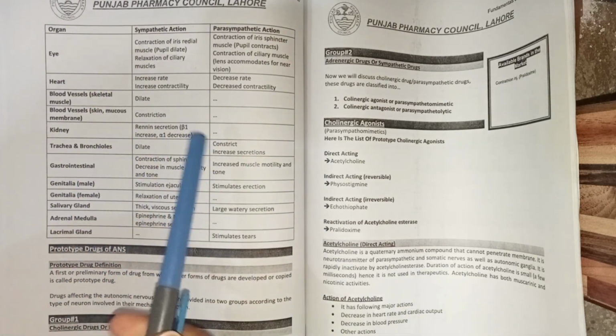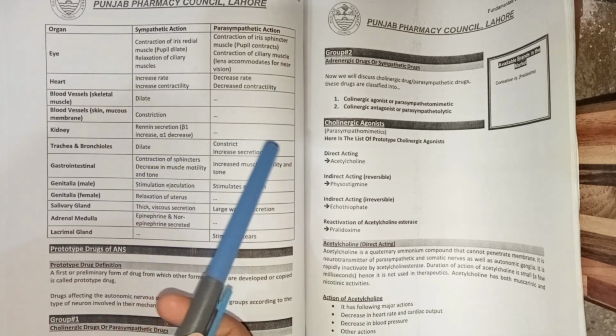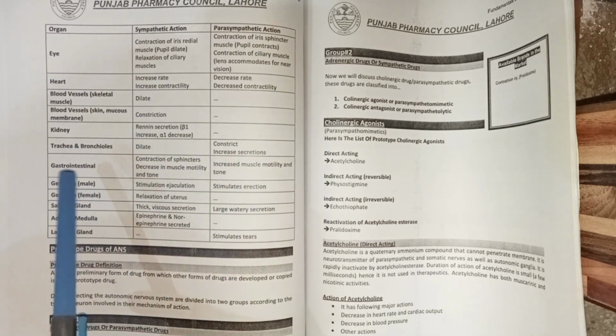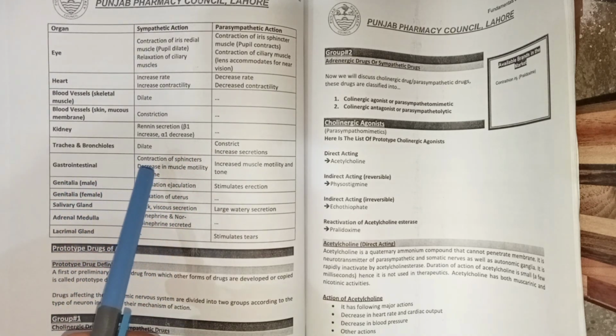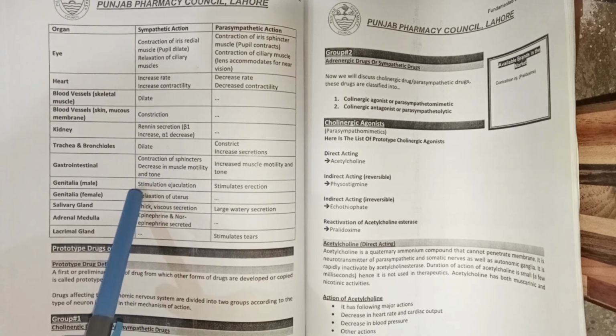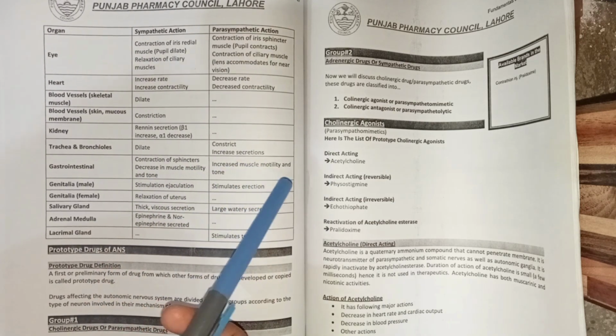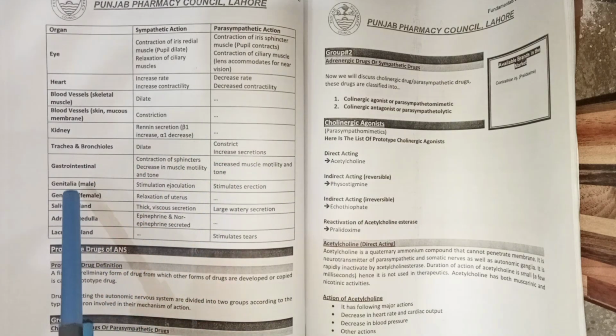Trachea and bronchioles: dilate; constrict, increase secretions. Gastrointestinal: contraction of sphincters, decrease in muscle motility and tone; increased muscle motility and tone.